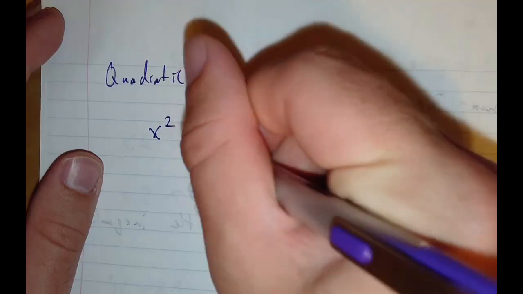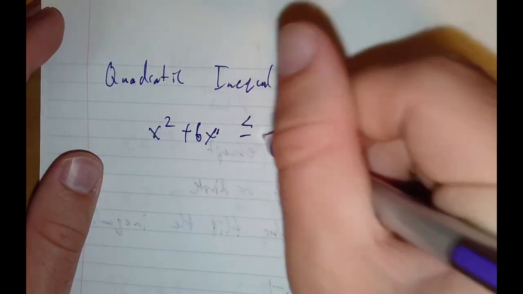Let's do quadratic inequalities. Example is x squared plus 6x is less than or equal to -8.